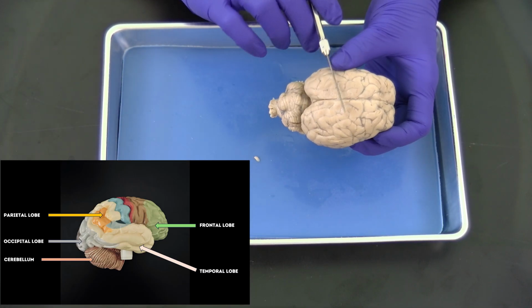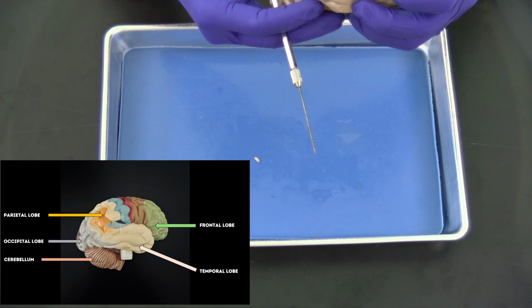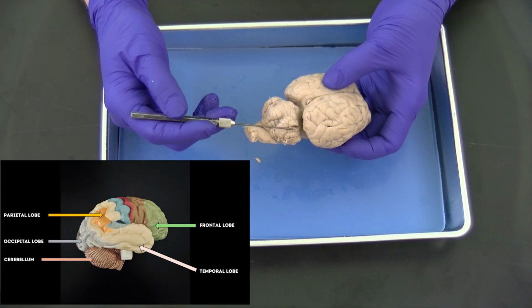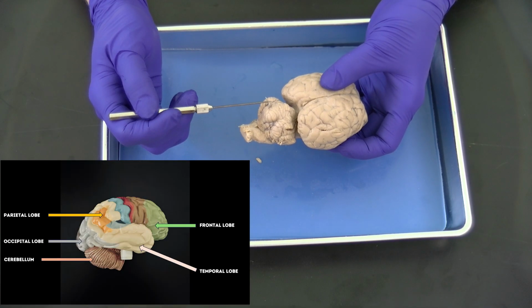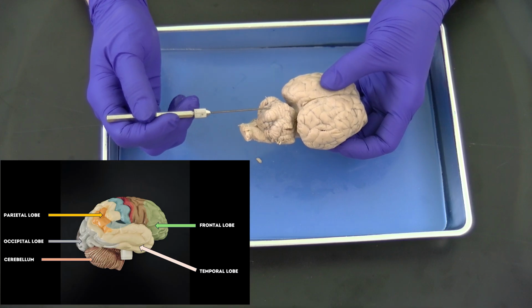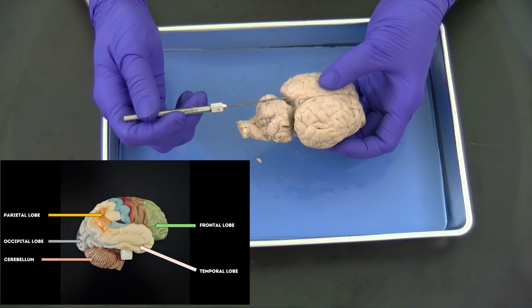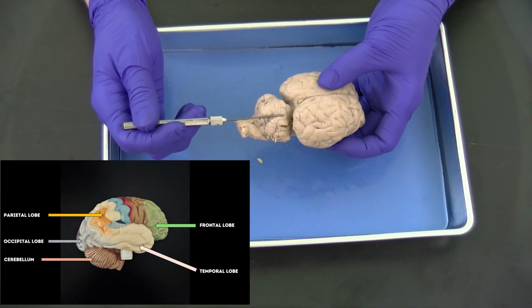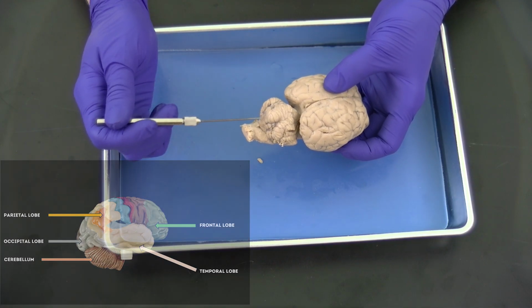So if we move inferiorly, you'll see we have the cerebellum and the brainstem. The cerebellum also has a folded surface, much like the cerebrum, but the folds are much smaller, and these are called folia when we are talking about the cerebellum. The cerebellum also has a right hemisphere and a left hemisphere, and in between the two hemispheres is this band of cortex called the vermis.